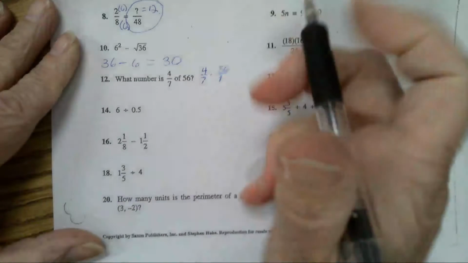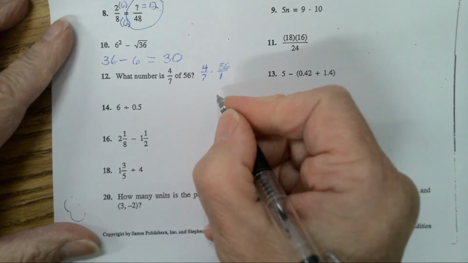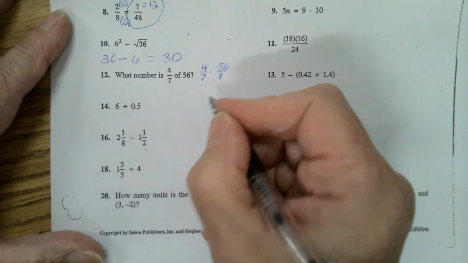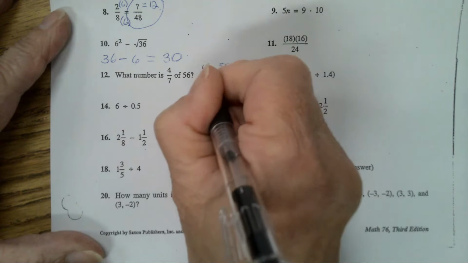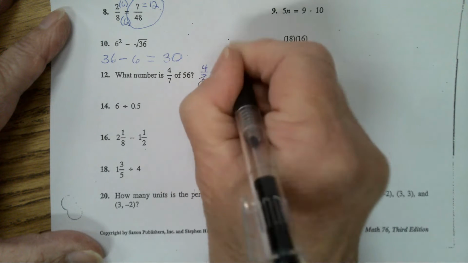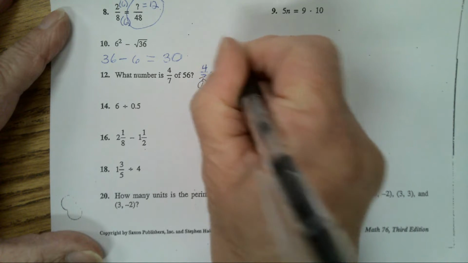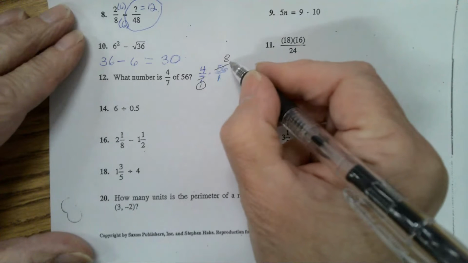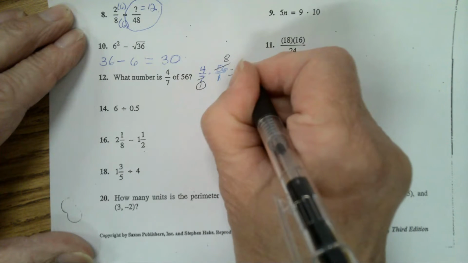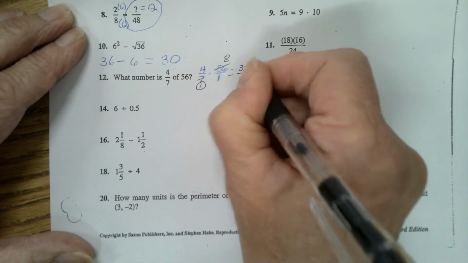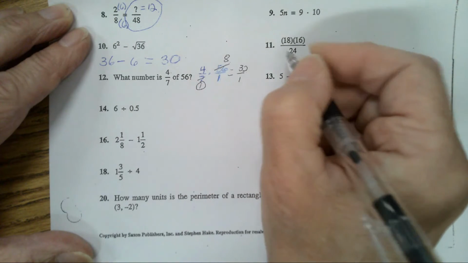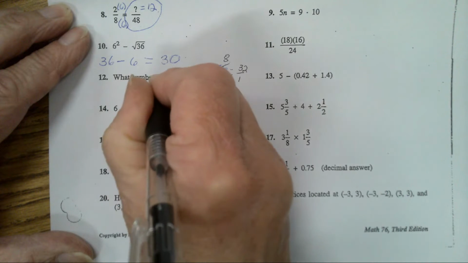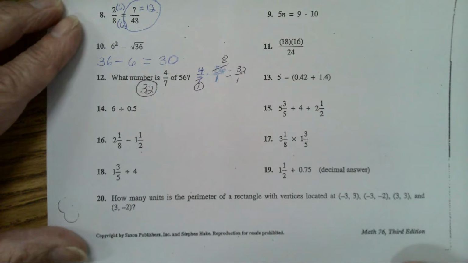Will 7 divide into 56? Yes, it will. 7 times 8 is 56. You can always look at the chart up there in the room. 7 divides 7 once, and 7 divides 56 8 times. Now you just multiply straight across. 4 times 8 is 32. 1 times 1 is 1. So 4/7 of 56 is 32. The answer, 32. Any questions on how to do that?